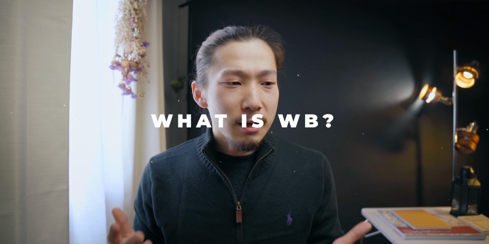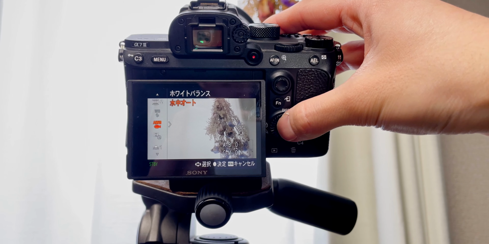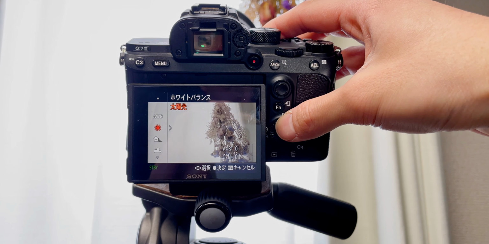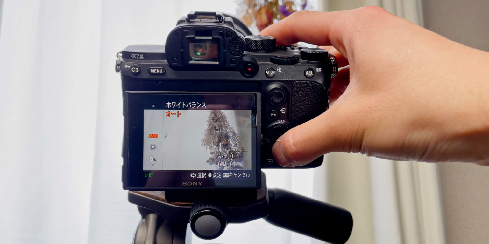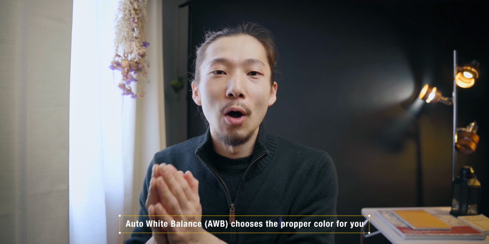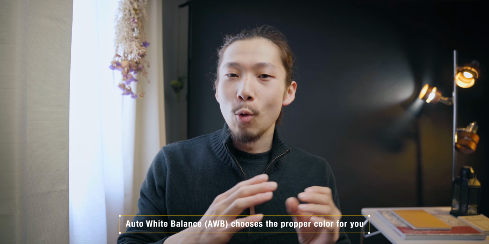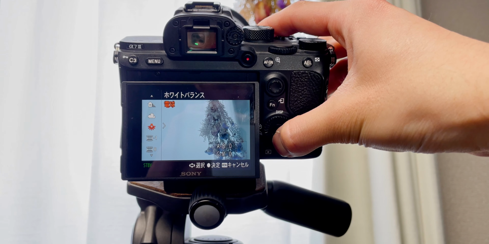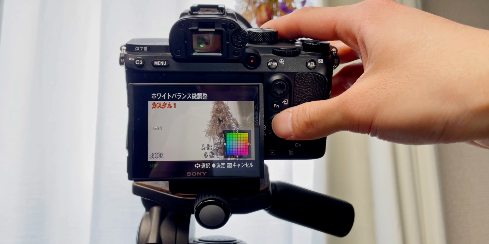So simply, white balance is the camera built-in function for changing color. You can change the color to warm and to cold like this. And basically almost all modern cameras can choose the proper white balance based on the environment you shoot automatically. So that's auto white balance. Or you can choose presets and set white balance manually.